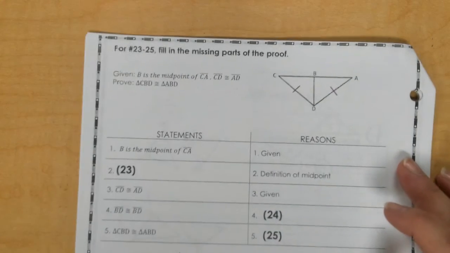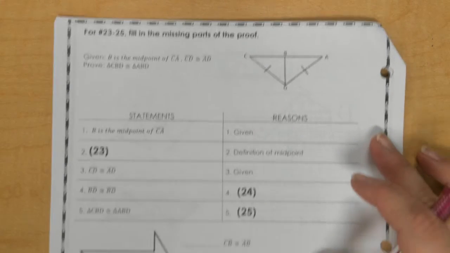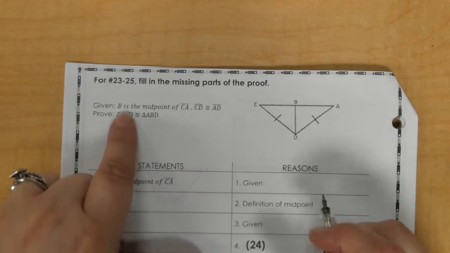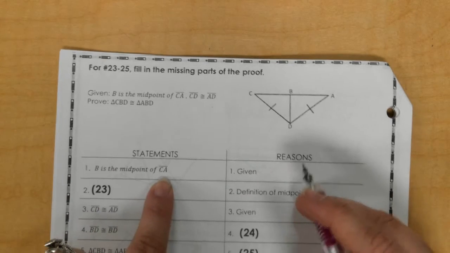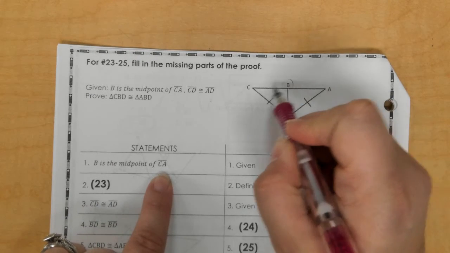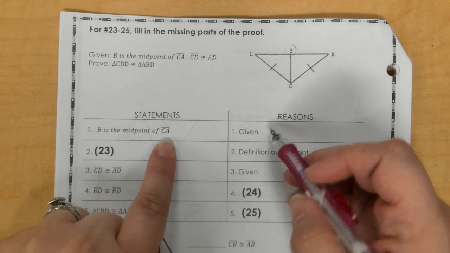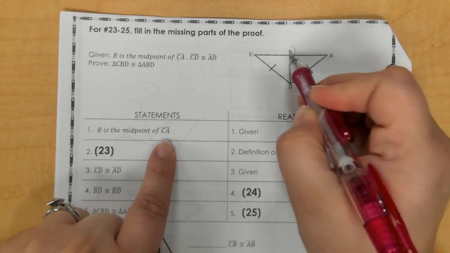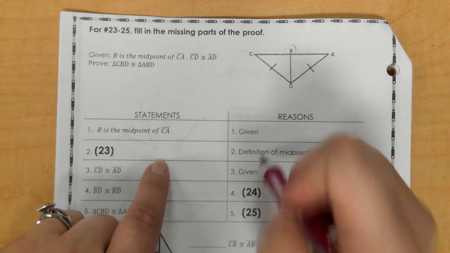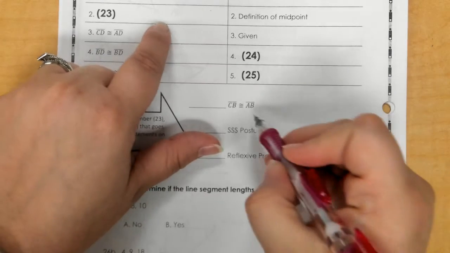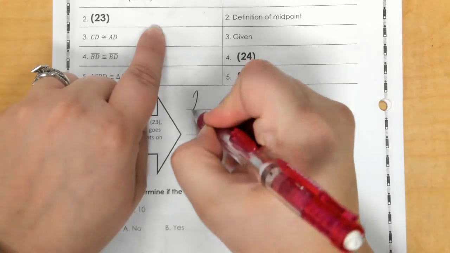Okay. For 23 through 25, we have our proof. It says B is the midpoint of CA. So right here, B is the midpoint of CA. That's given to us. So if we know that, we know that CB and AB are congruent to each other by definition of midpoint. So looking down here, CB and AB, that has to be number 23.